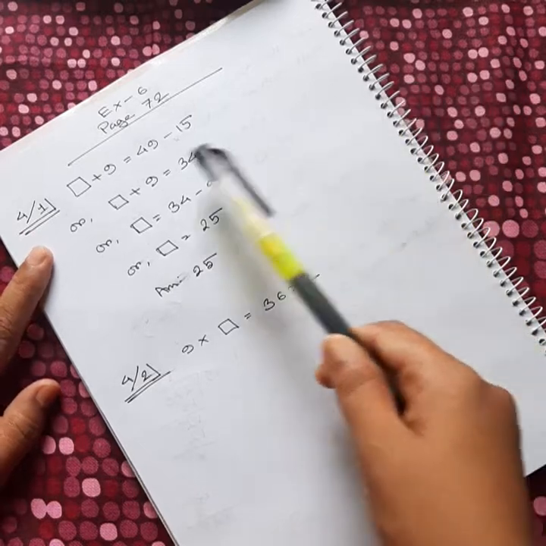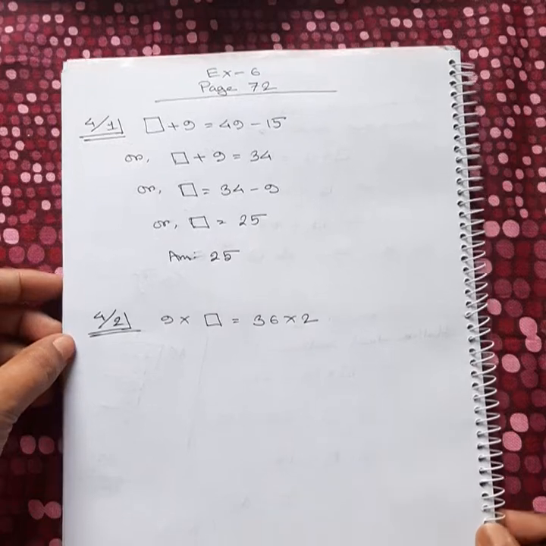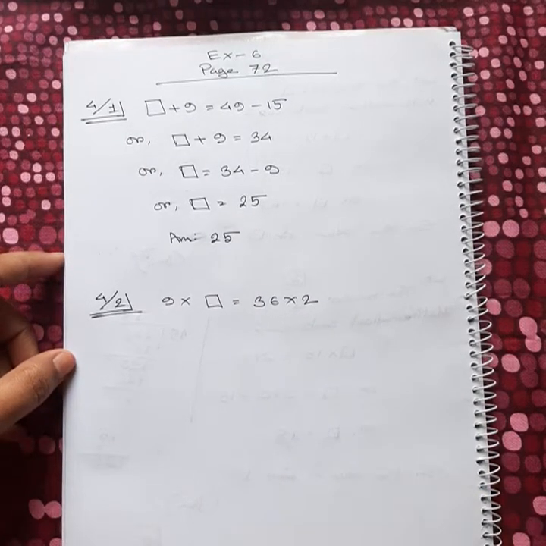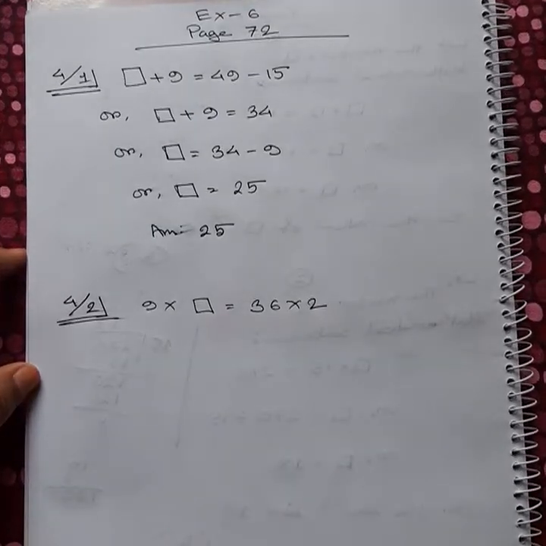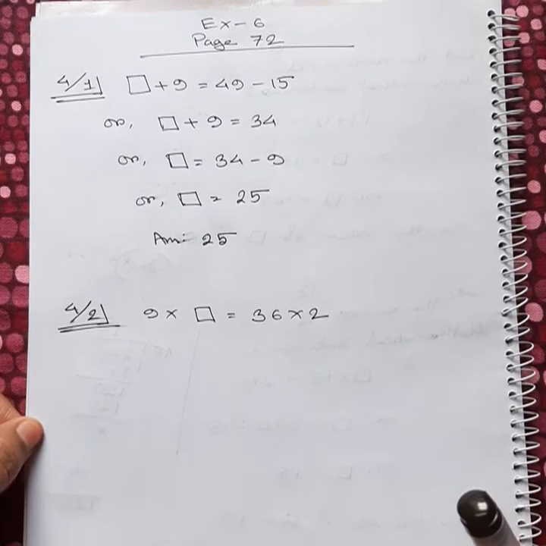What we have to do, you can see that. Let me make it a little bit straight for you guys. Okay, zoom in and light up. Okay, hopefully you can see that now.